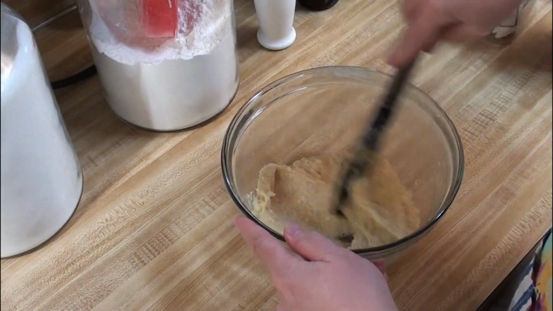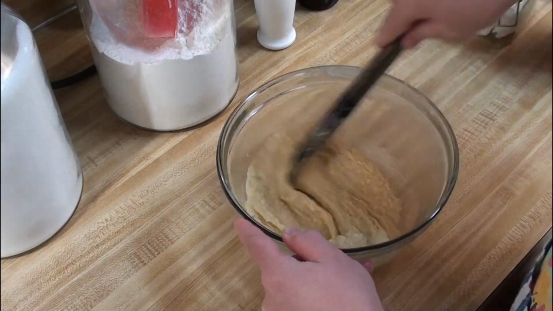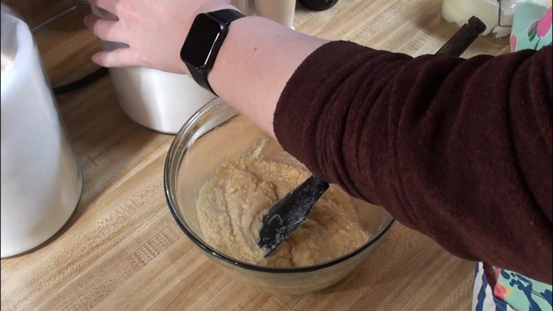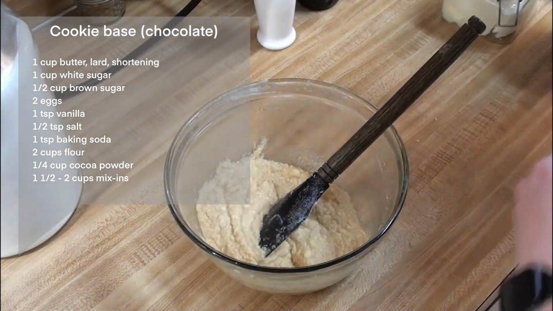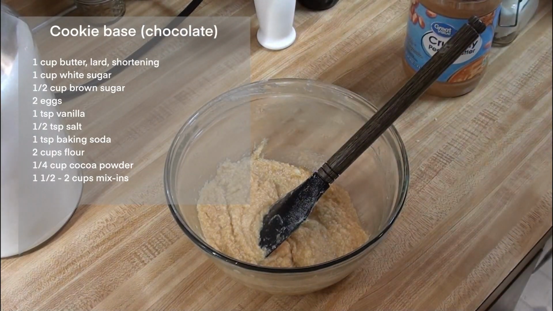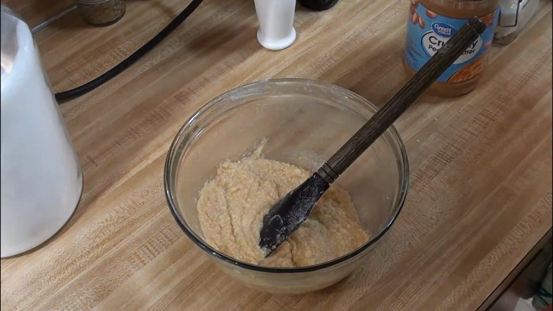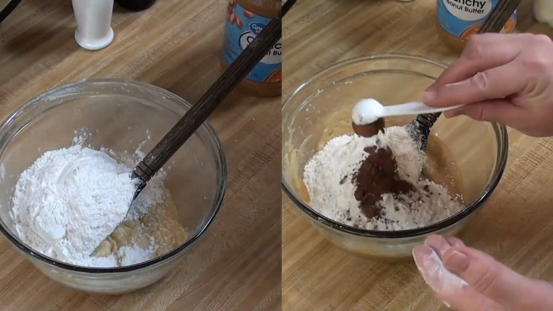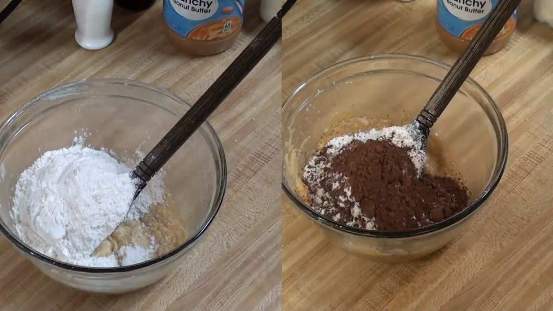Finally, we incorporate flour and leavening. In this case, I'm using baking soda. This is where your next choice comes into play, a vanilla base or a chocolate base. If you want to make a chocolate cookie, swap out some of the flour for cocoa powder. It is also very easy to split a batch in half and customize each half, especially with the mix-ins.